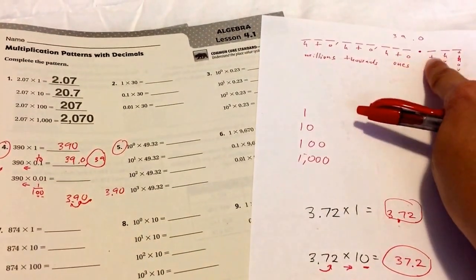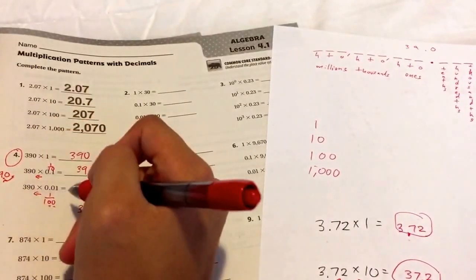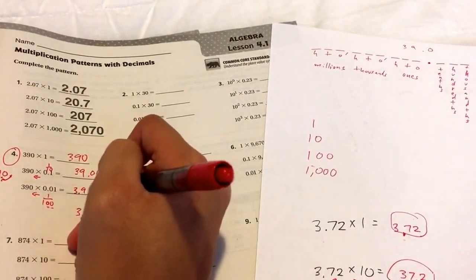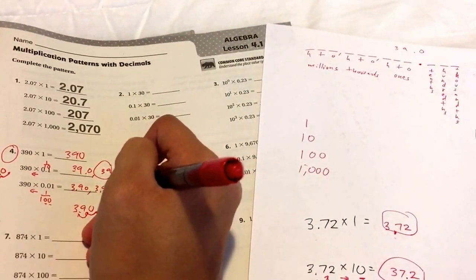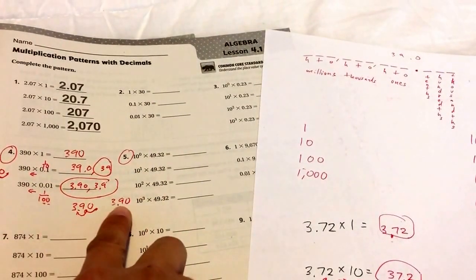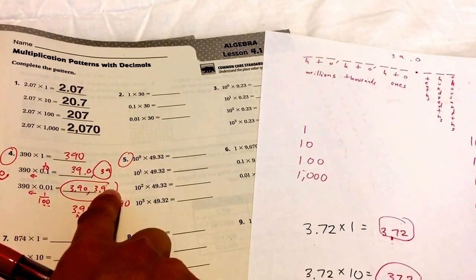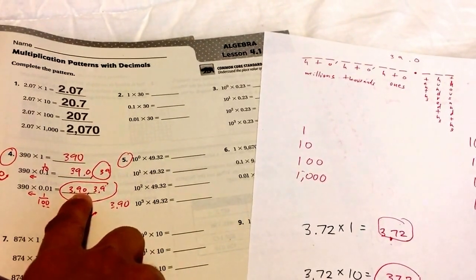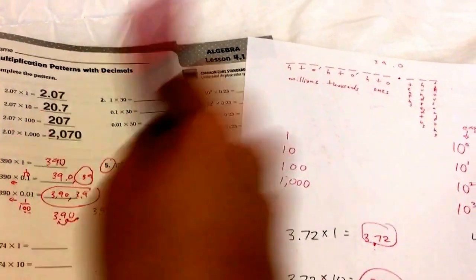3.90 means 3 and 90 hundredths, and it's also equivalent to 3 and 9 tenths. And I prefer if you have both answers because that really shows me that you understand that if there's nothing in the hundredths place, it's equal to 3 and 90 hundredths, or you could even omit that.